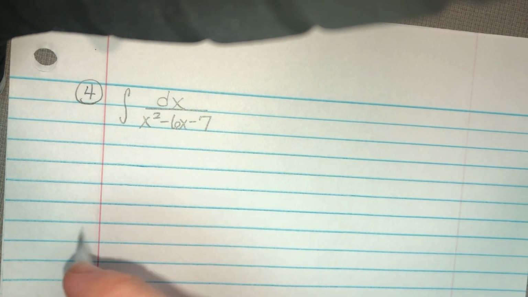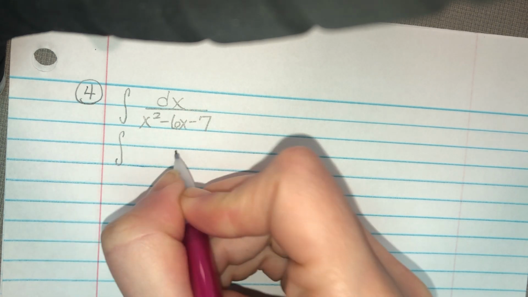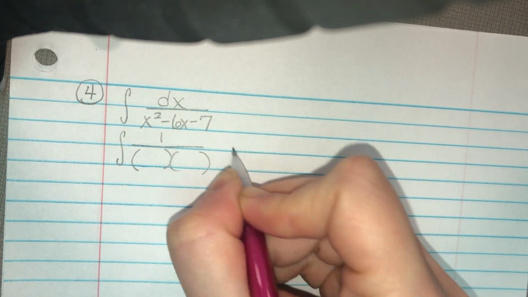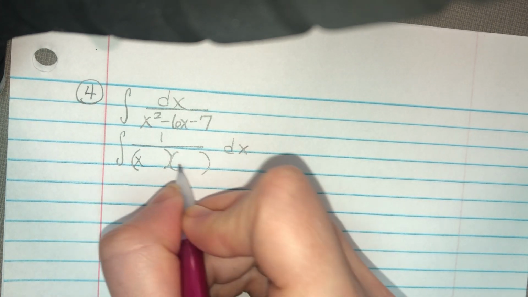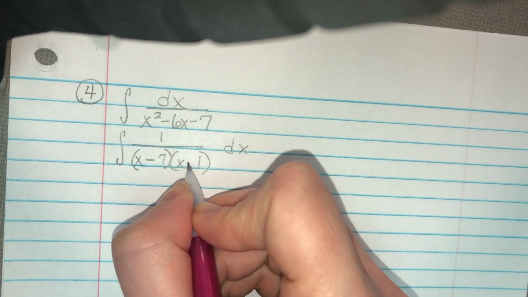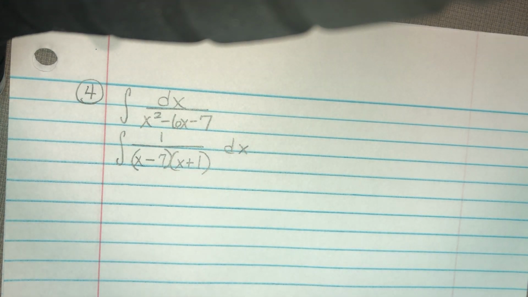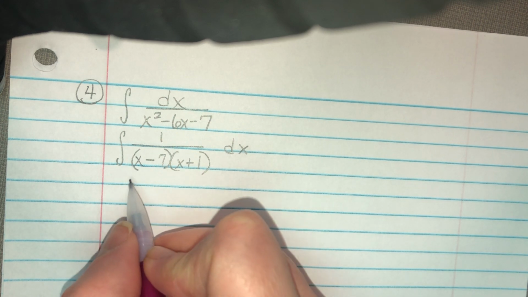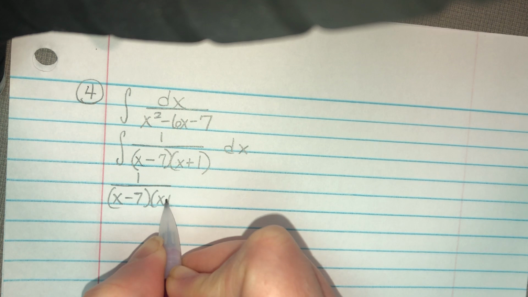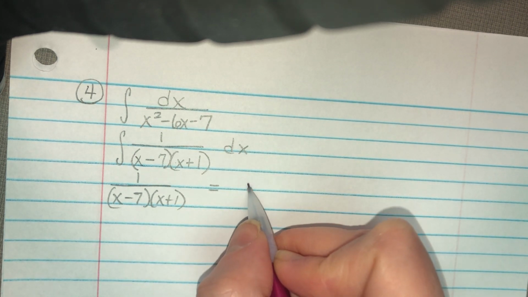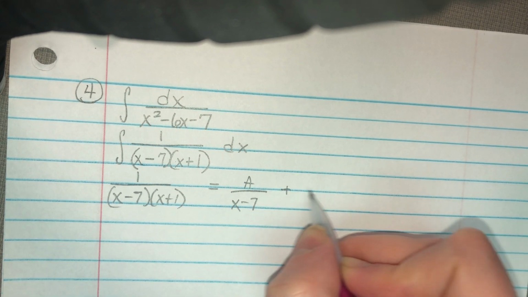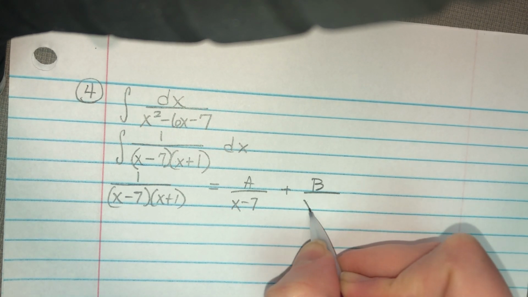First thing I'm going to do is rewrite this integral as 1 over the factored version dx. So it's x and x, 7 and 1. I need my middle term to be negative, so negative 7x and positive 1 will do that for me. And now I'm going to write the integrand equal to a over x minus 7 plus b over x plus 1.